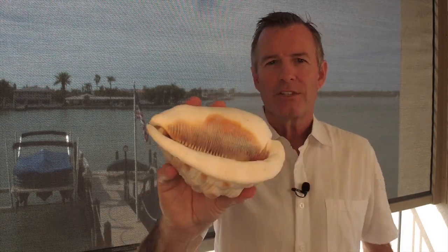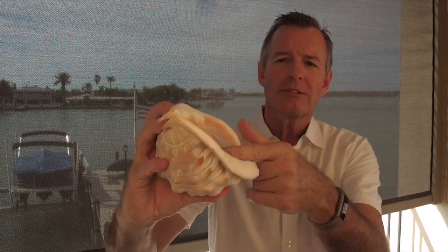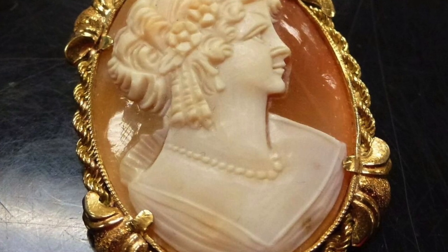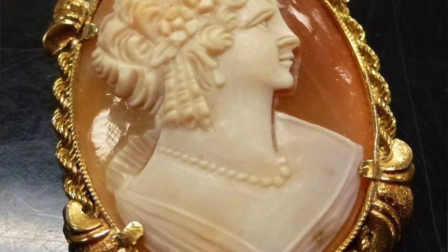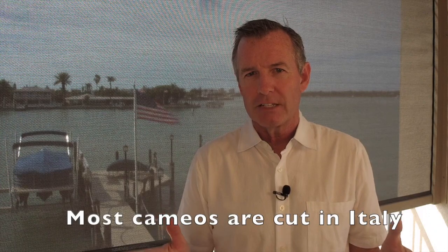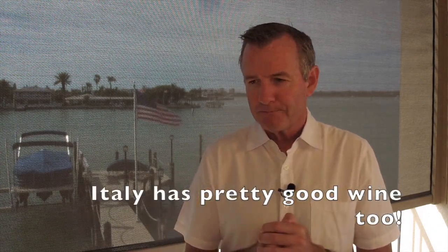This is the kind of shell that they use for the cameos, and the reason is you can see the different colors, how it goes from kind of a pink to a white, and that's how they get that layered look in cameos, like a raised woman's profile on a pink shell. Most of your cameos are going to be cut at the cutting center in Italy. They're very adept at that. So that's another way to enjoy your shell jewelry.